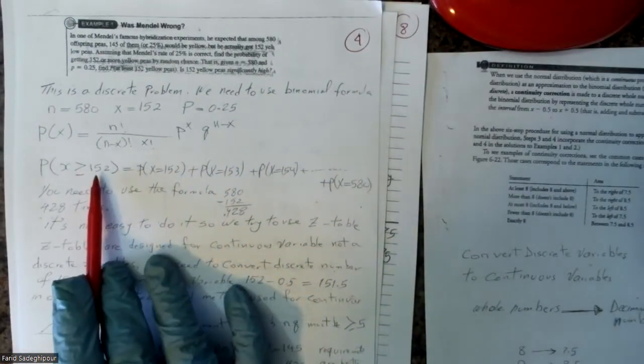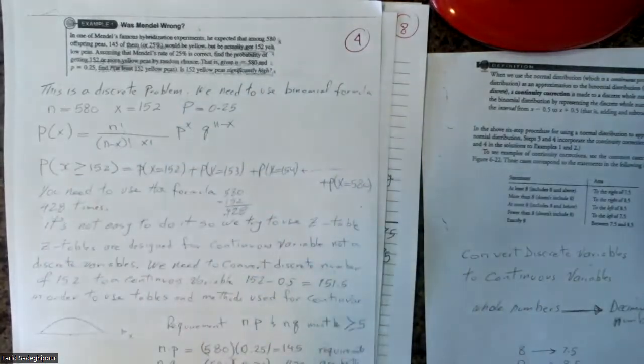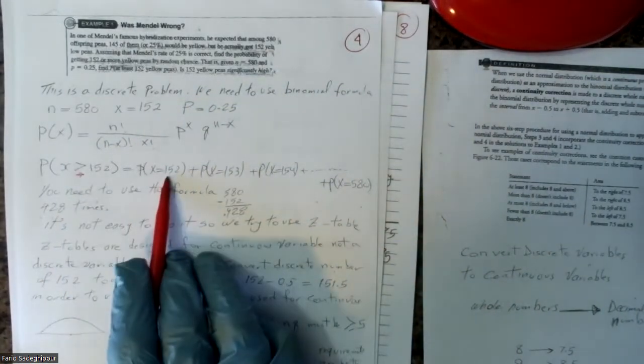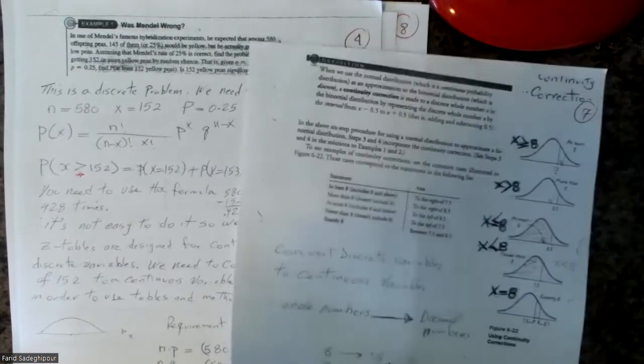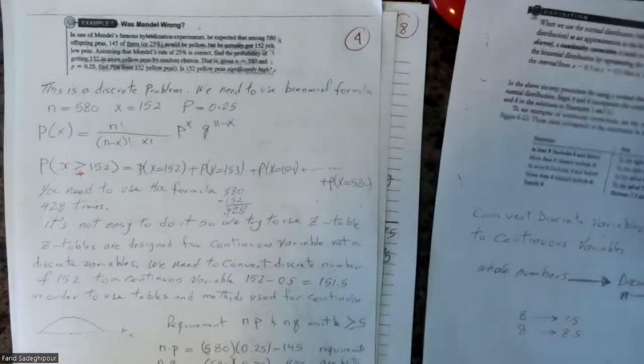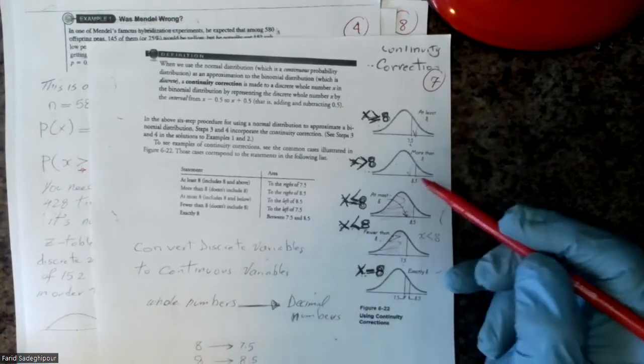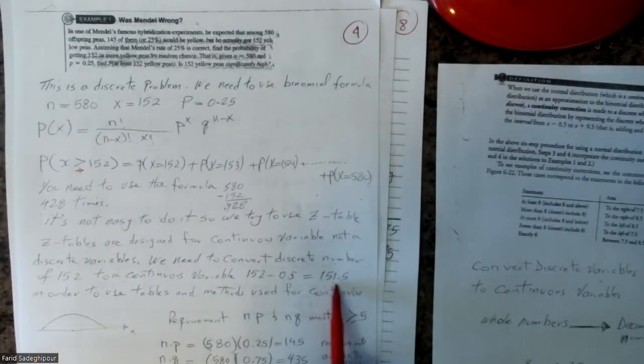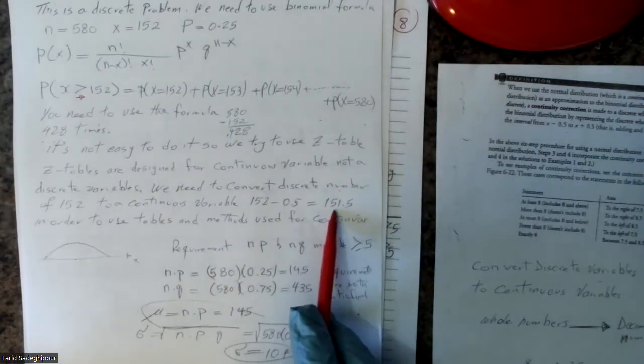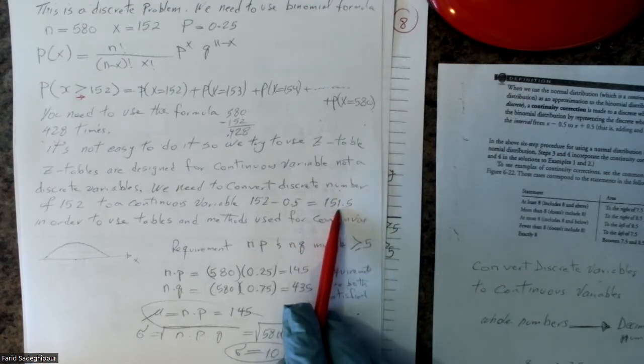Like in these problems, we are saying that X is less than 152, okay? Less than 152 means 152 also is not there. So in that case, we need to subtract 0.5 from that. Now the number is not discrete anymore. The number is a decimal, so since it's a decimal, we are allowed to use it.